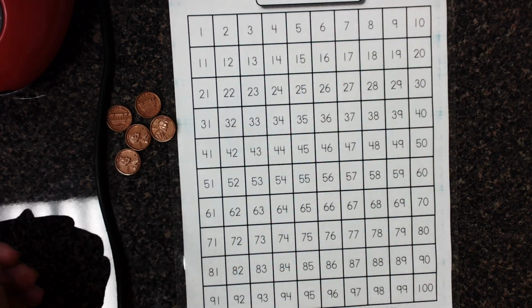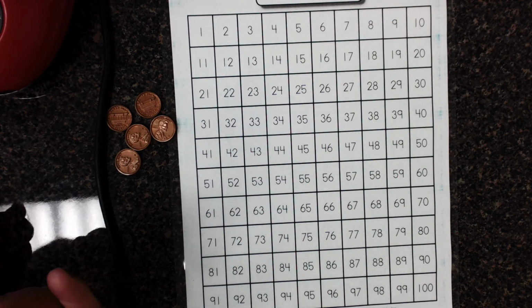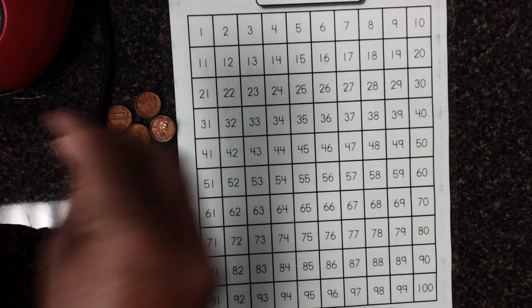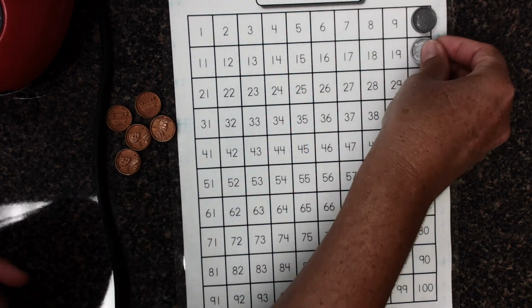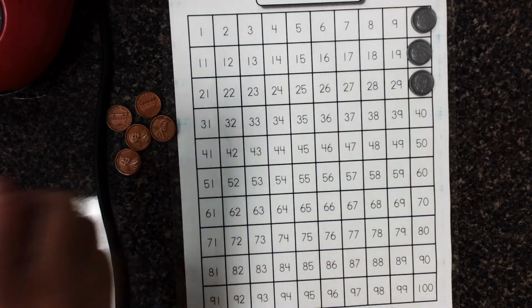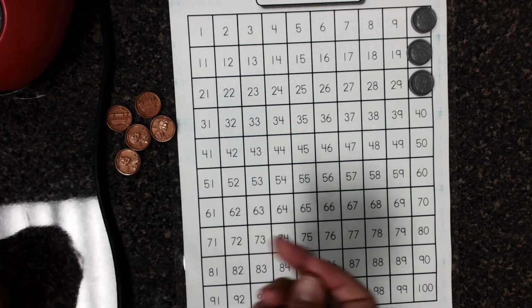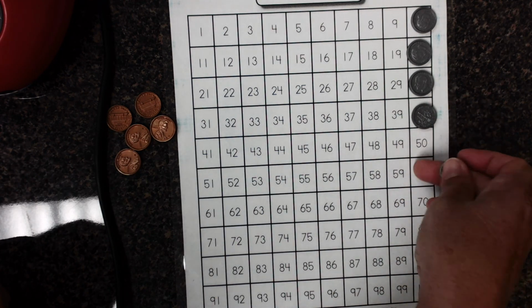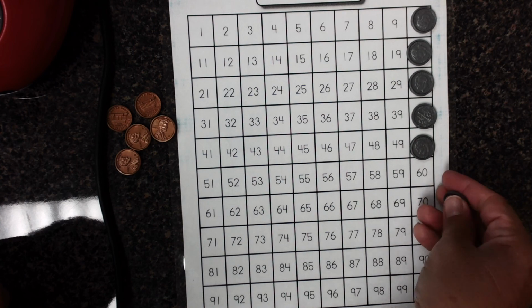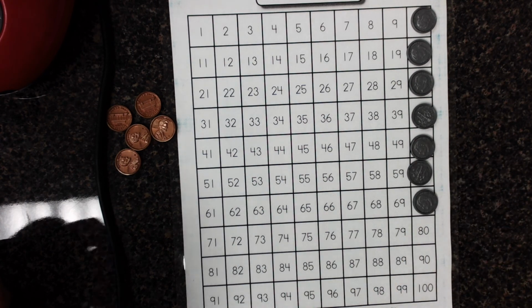I like for my students to see these on there, and I like for them to see how many does it take to make a dollar. So they would lay them out. If they had some dimes, they would lay them out 10, 20, 30. And we may play this game a couple of times using only dimes or only nickels. How many ways can you make a dollar? So they will do this.